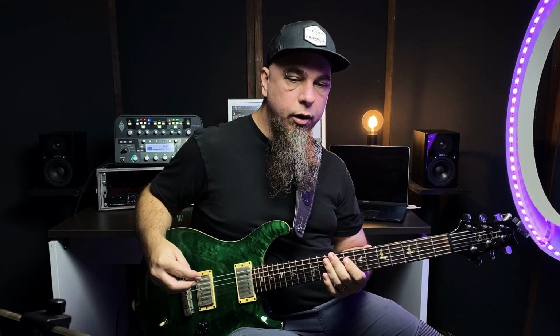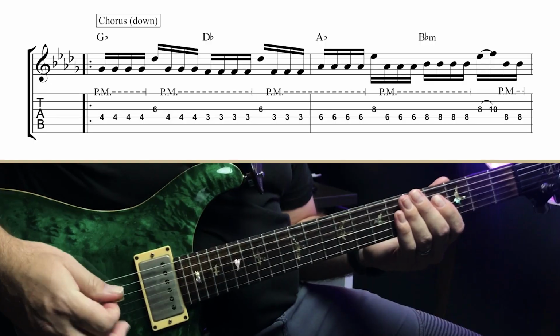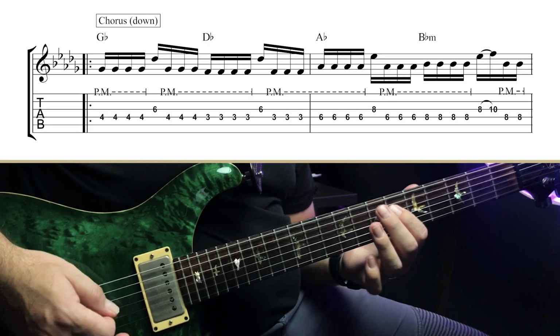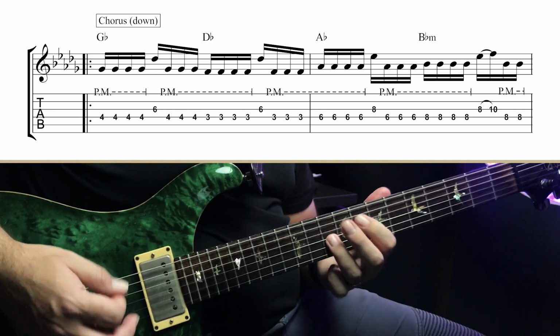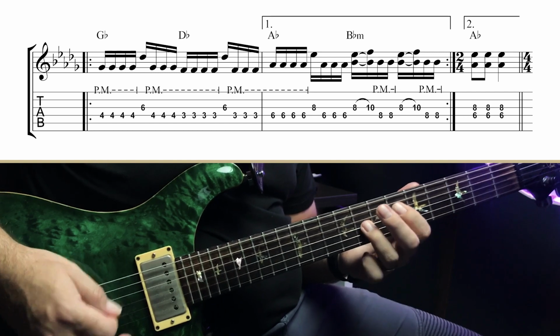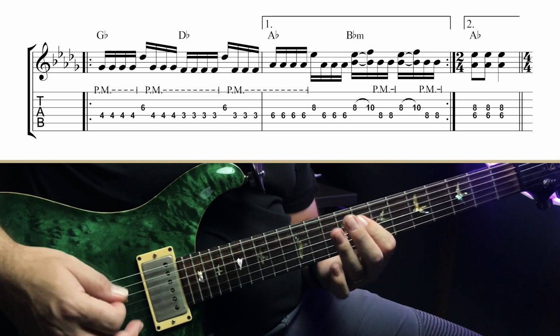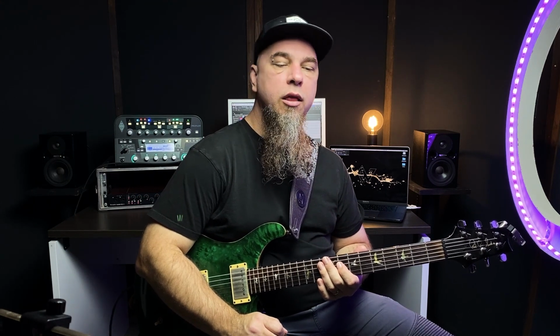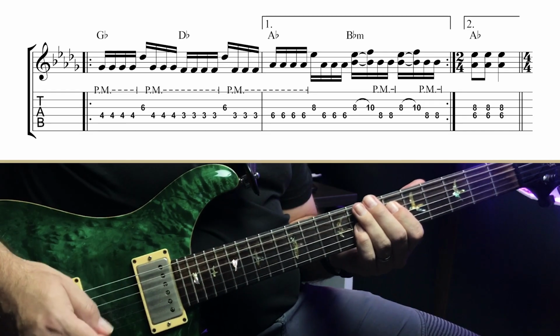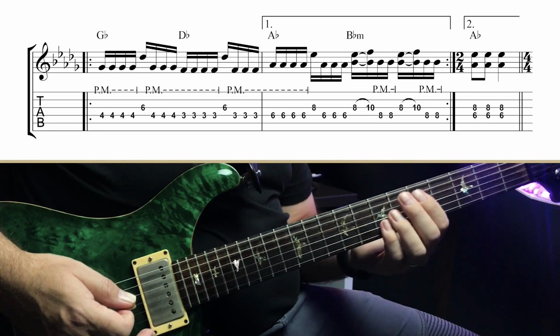The second time around, when I played it, the first time, second time, I just played that hammer on twice. So you can hear that in the song. Then we went back again with a second time ending, which was a 2/4 bar. And then we're back into the intro again.